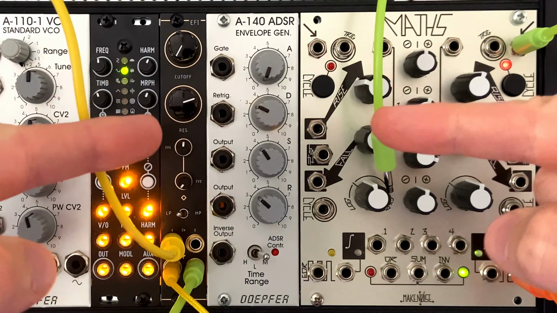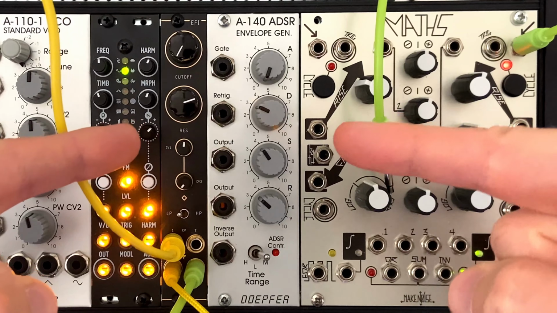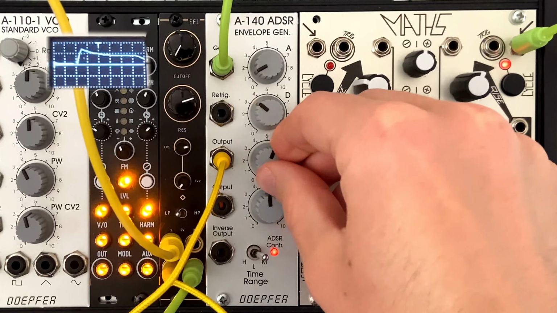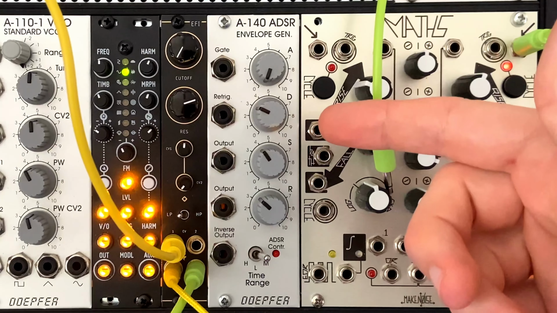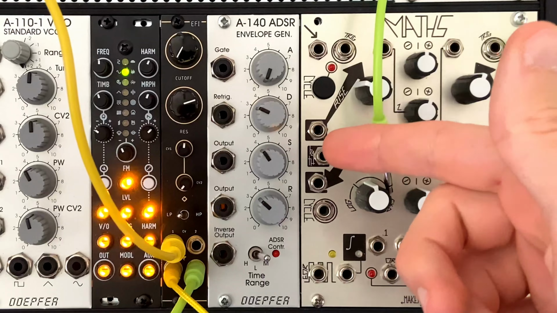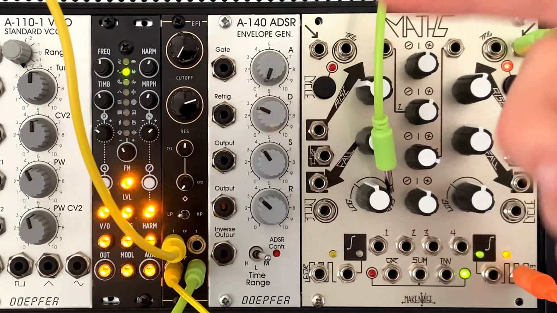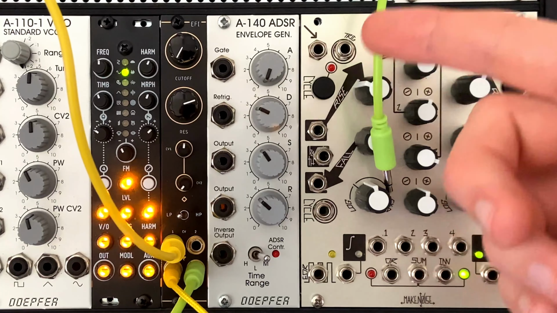Hey everybody, today we are looking at the Doepfer A-140 ADSR envelope generator. At first glance, this module is pretty straightforward and simple, but I still think there are a few useful things to know, so I'm going to walk you through the core functions and share a few interesting use cases and some of the cool and beneficial things about this particular envelope generator.